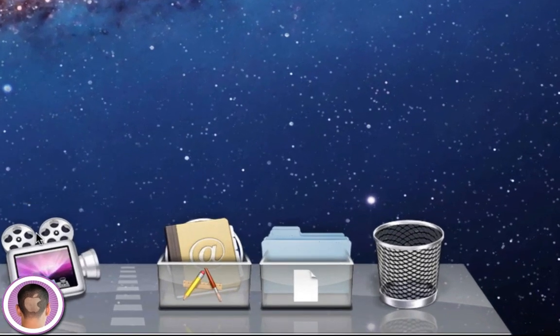So if you look down here in my dock, you can see I have my applications and my documents folder, and they're not just normal folders, they have these bins around them with the corresponding little icons on it, the little app icon and the little document icon. And it puts it into a nice bin, and it makes it look real nice and organized, and you can tell from a glance what the folder is. So today I'm going to show you how to do this.